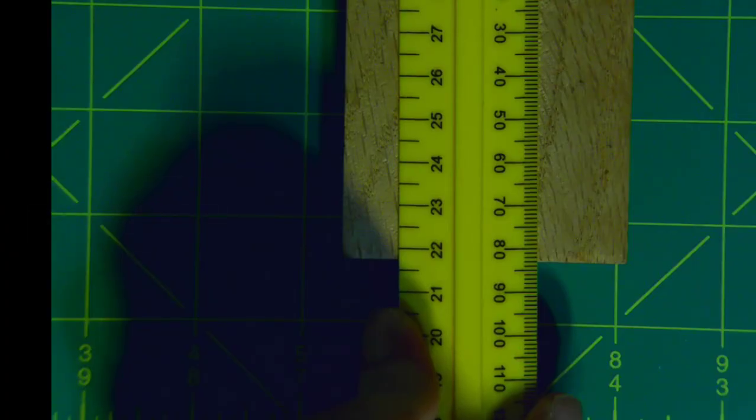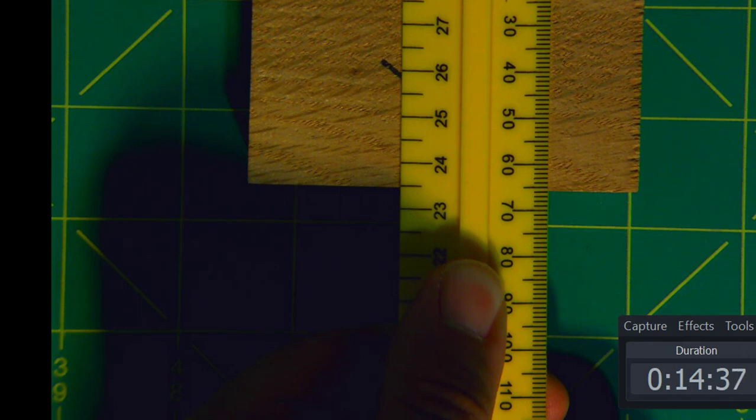Here is the first measurement. This is a measure of the length of the block. Go ahead and write that one down. Here is the second measurement. This is the measure of the width of the block. And this is the final measurement. This is the measure of the height of the block.